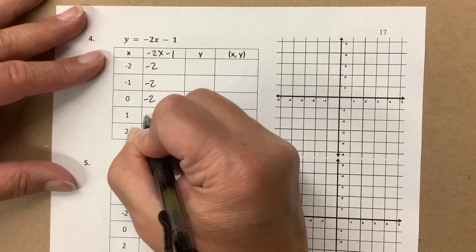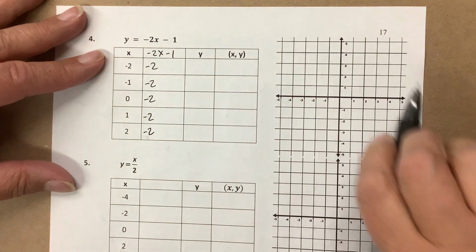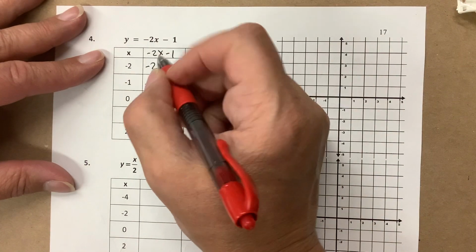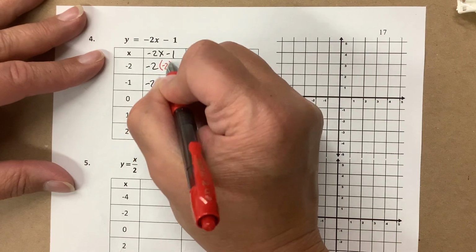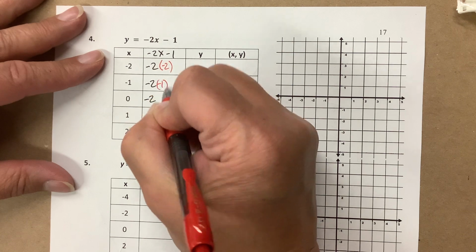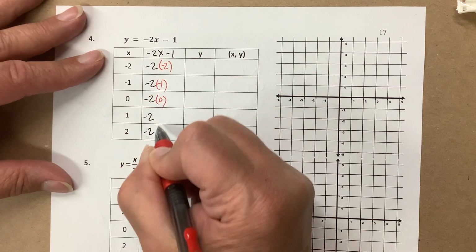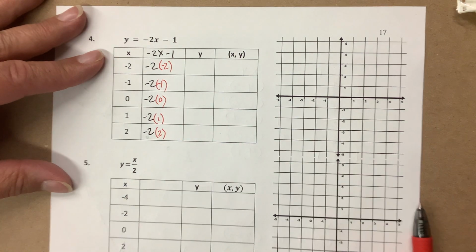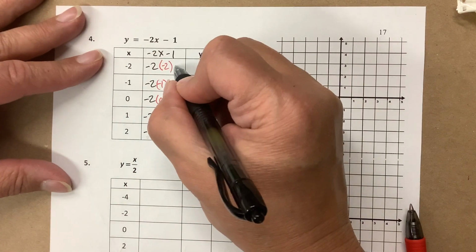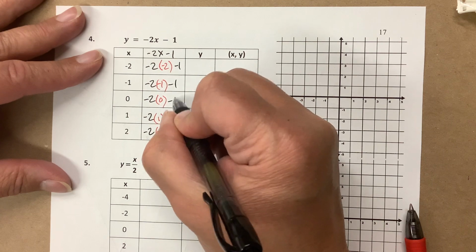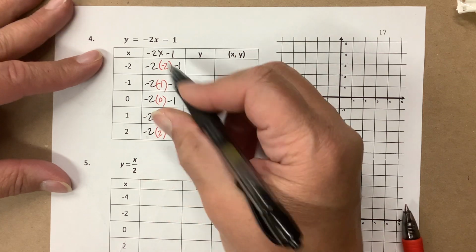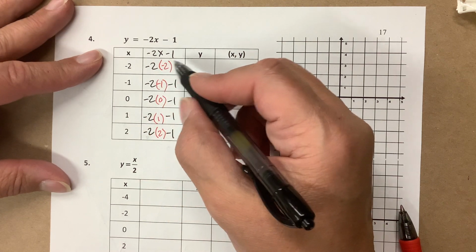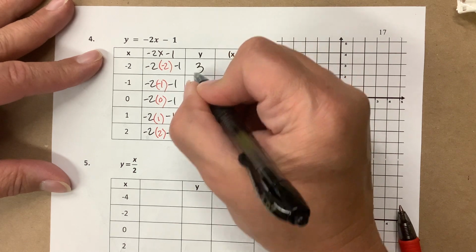The -2 does not change, but I am multiplying times the variables. (-2)(-2). Don't forget the parentheses to show that you're multiplying, Bono. I almost did. Wouldn't that have been bad? And then I'm going to subtract 1.